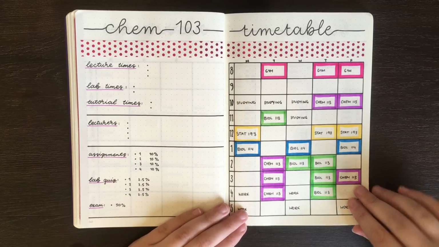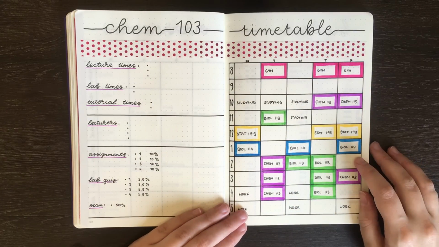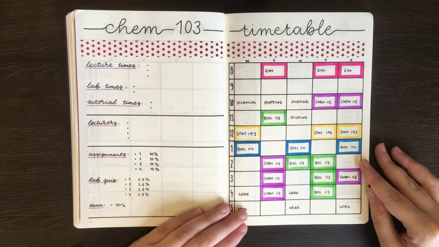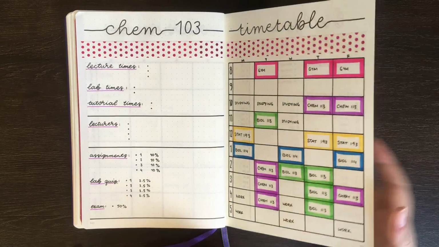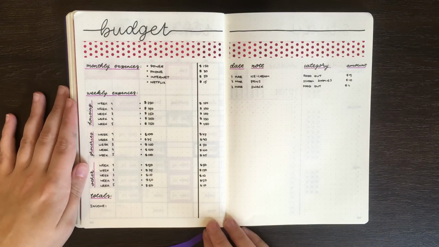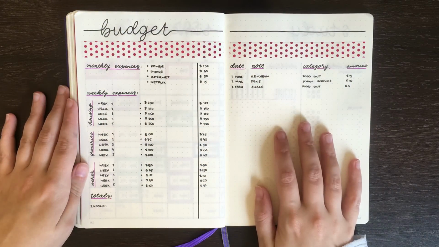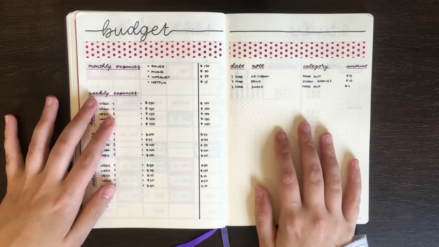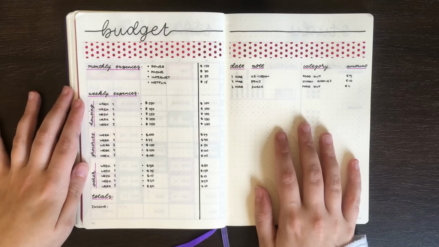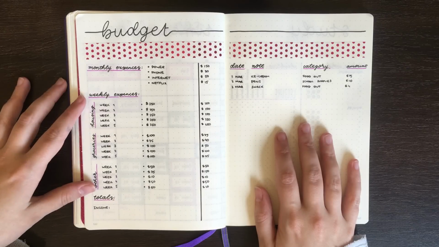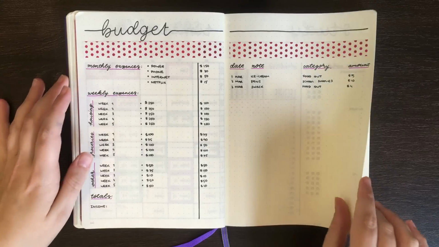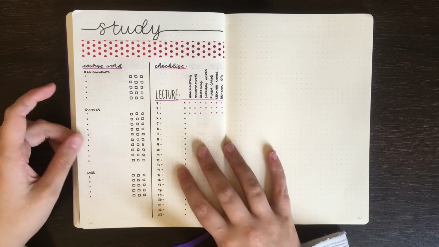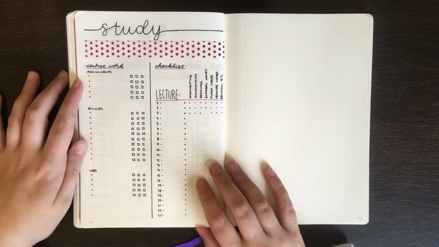We have a weekly timetable, which shows you where all of your lectures, labs, and tutorials are, as well as any other slots that you wanted to include. We have a budget, which has a daily logging style system, as well as a breakdown of your spending in different categories for monthly expenses and weekly expenses. And last but not least, we have a study checklist.